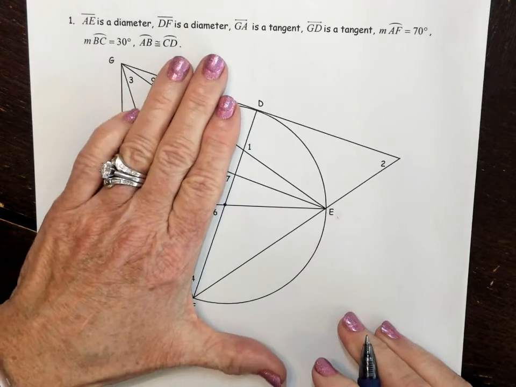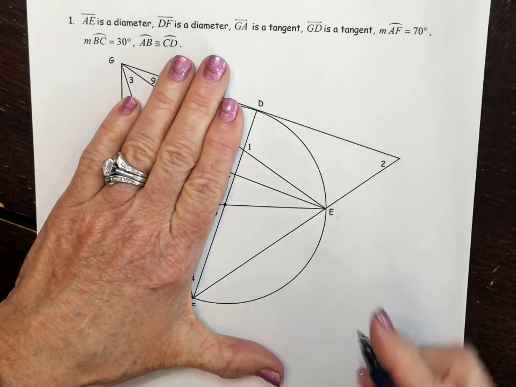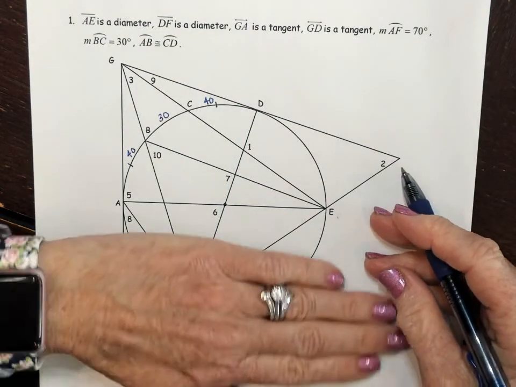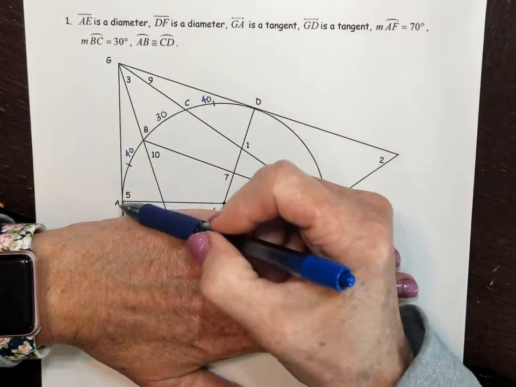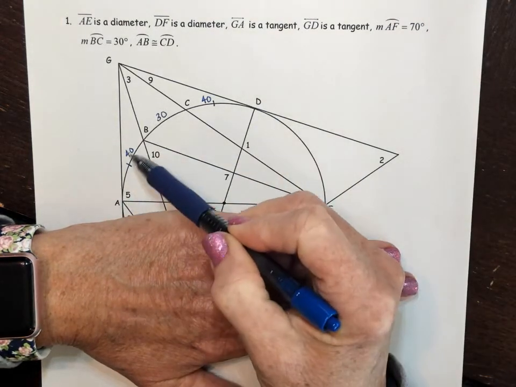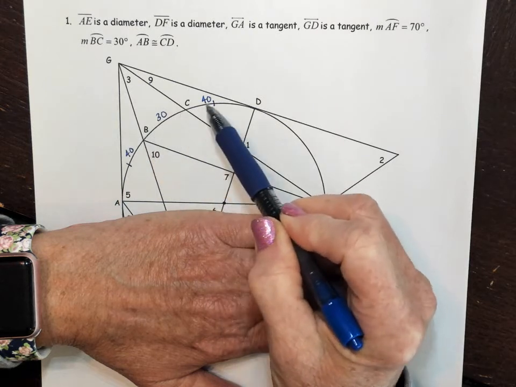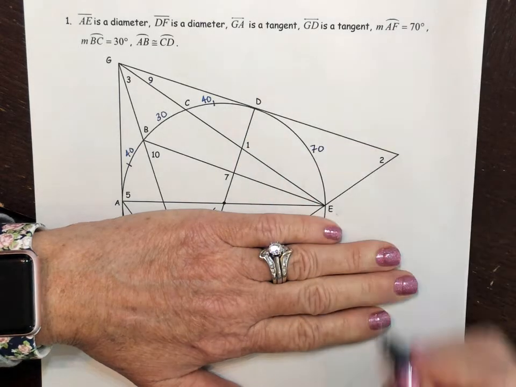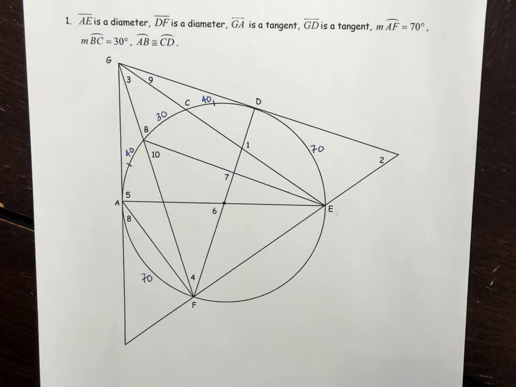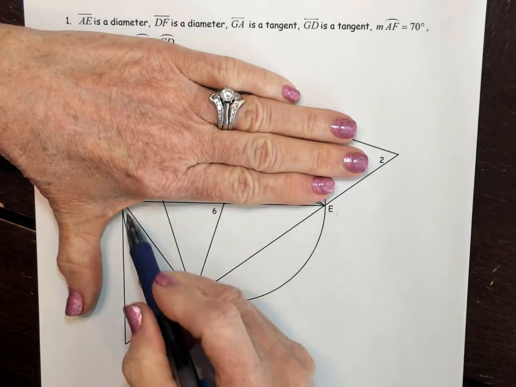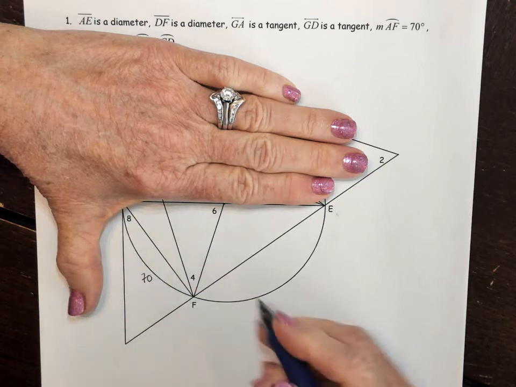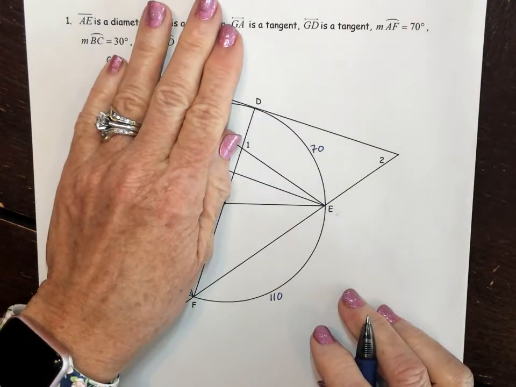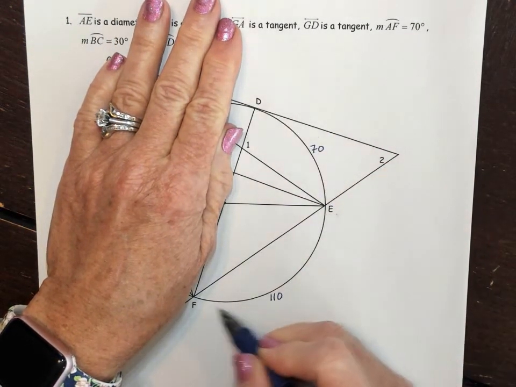Now if I go to the other side over here, I don't have any arc measures, so I'm stuck. Let's see if we can use a different diameter. Let's use this diameter here and go along the top half. We've used up 40, and 30 is 70, and 40 more makes 110, so this one over here has to be 70. If I use the bottom half of the circle, 180 degrees, 70 makes this 110, and it works this way too. So 70 there, 110 here.